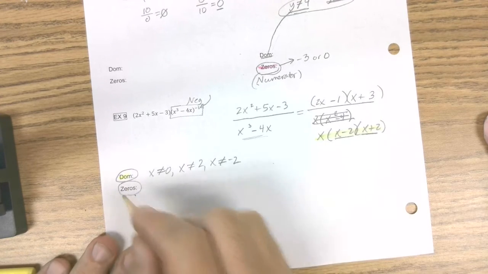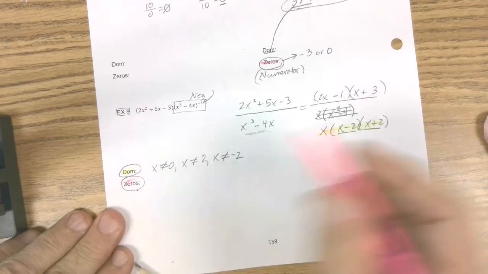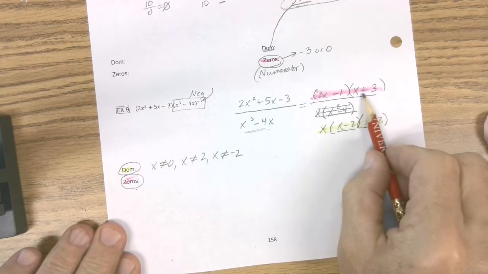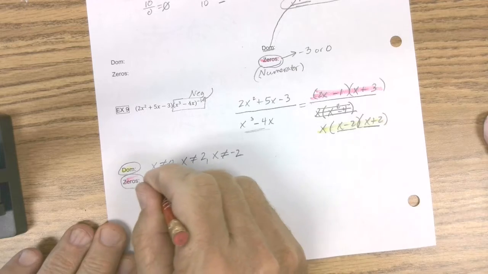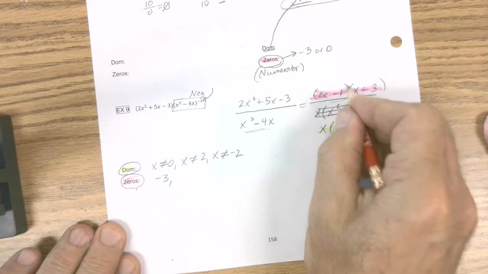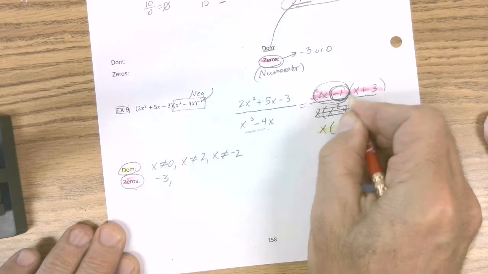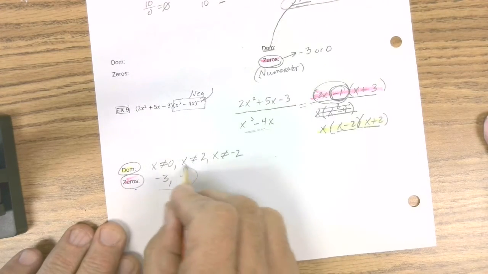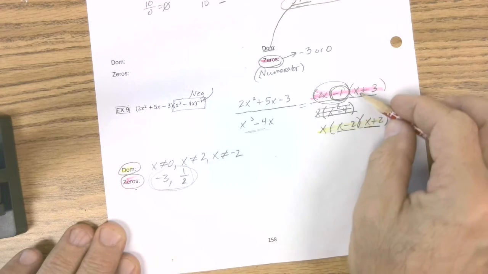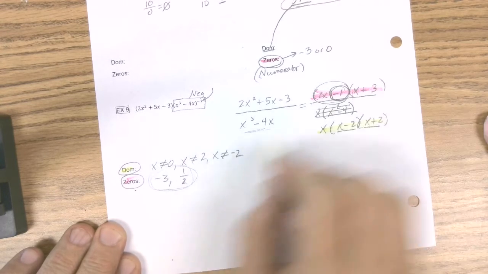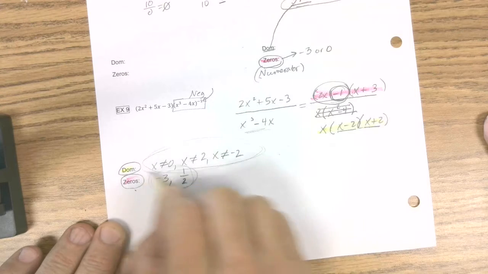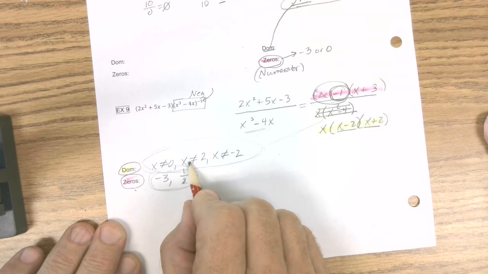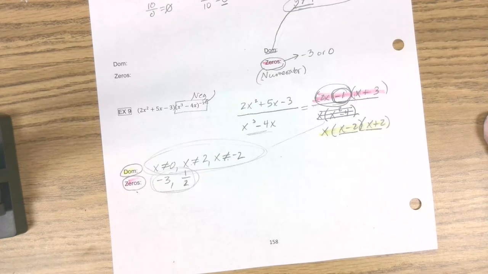Well, where would I get my zeros from? That comes from the top. So, start with the easy one. What plus 3 is 0? Negative 3. How about this one? Well, let's do the trick. Take the opposite of that, 1, divide by that, 2. These would cause this expression to equal 0, and these would cause the expression to be mathematically impossible. That's why we say it can't equal, can't equal, can't equal. And there you have it.